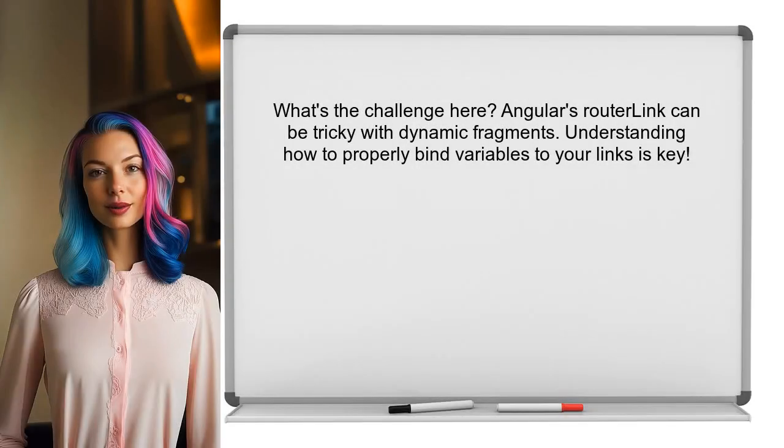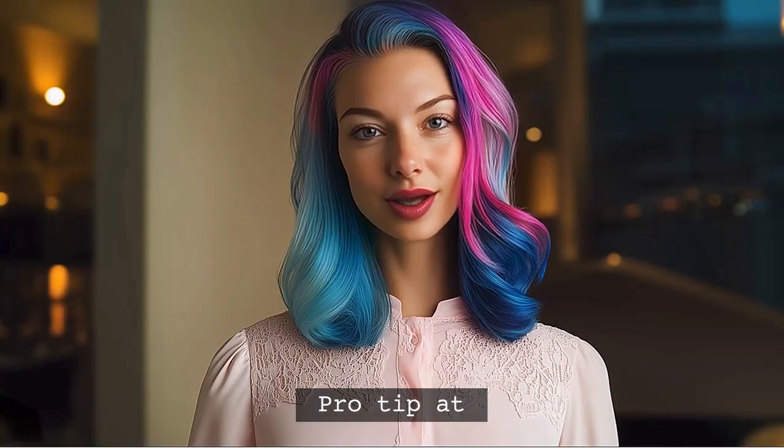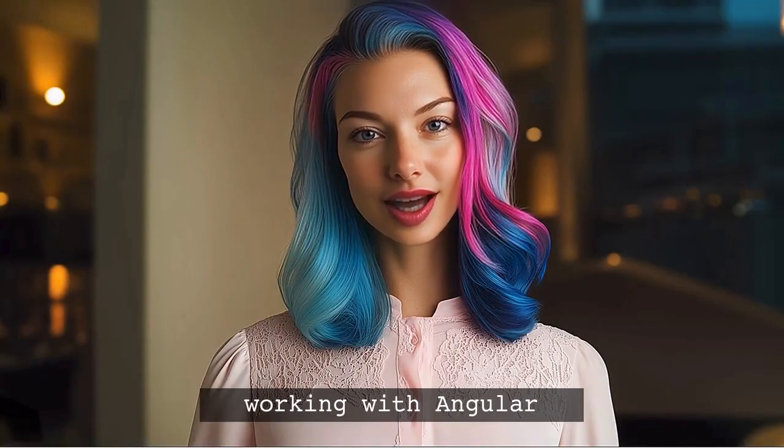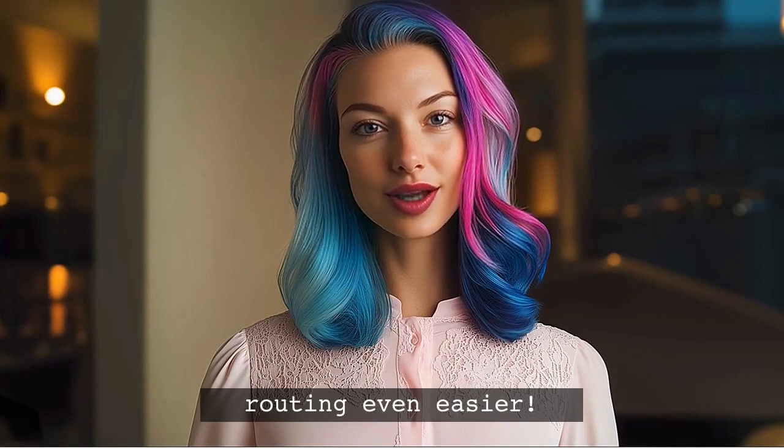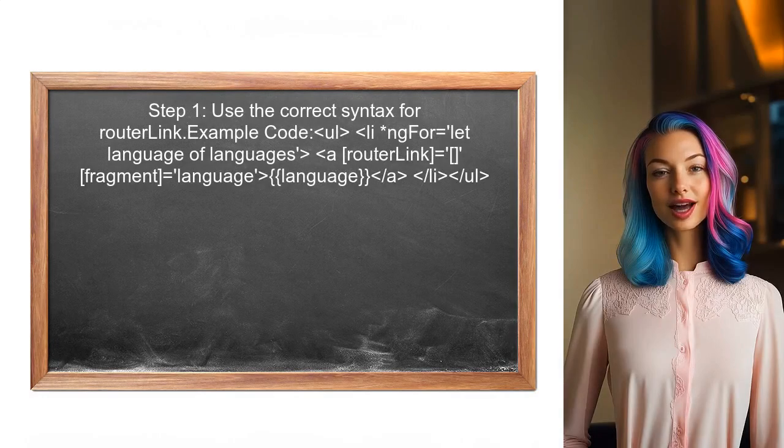So, what's the challenge here? Angular's RouterLink can be a bit tricky when it comes to dynamic fragments. Understanding how to properly bind variables to your links is key to solving this issue. And stick around. At the end of this video, I'll share a pro tip that will make working with Angular routing even easier.